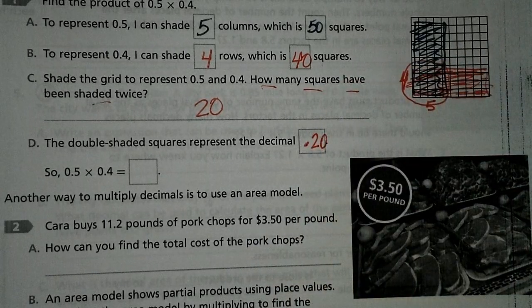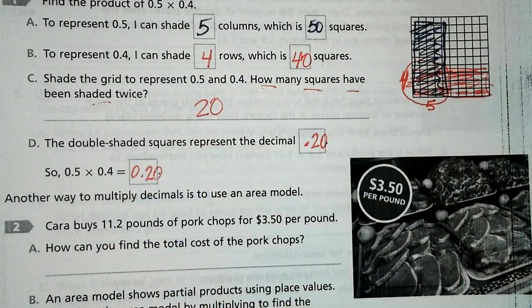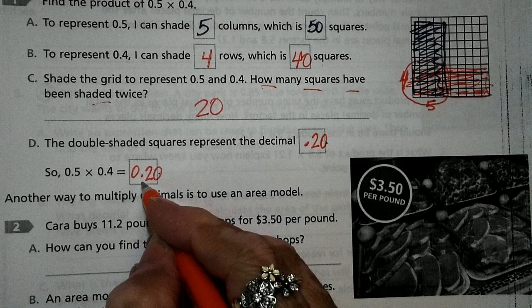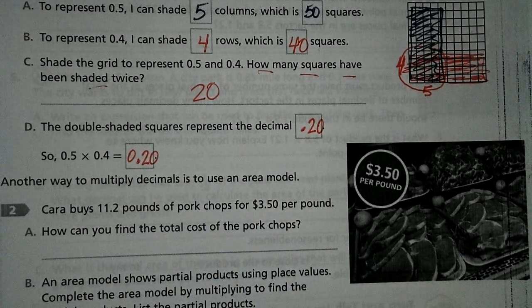It doesn't matter. So that means that 5/10 times 4/10 represents 20 hundredths. Okay, so that's how we will use a grid.